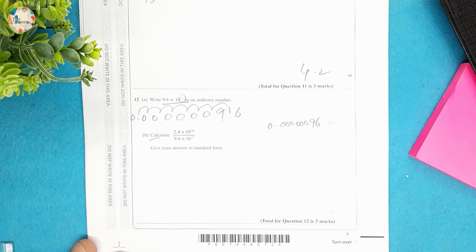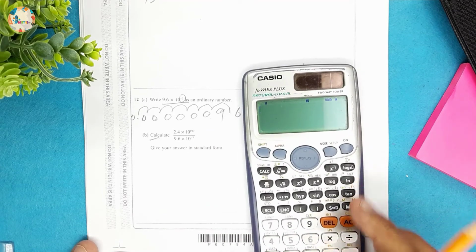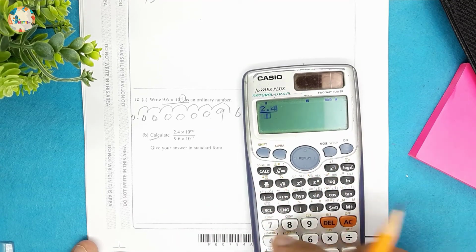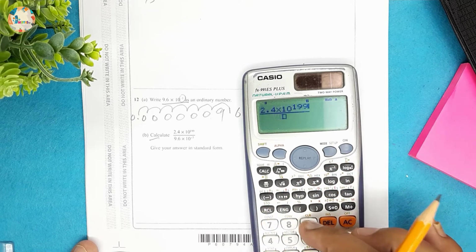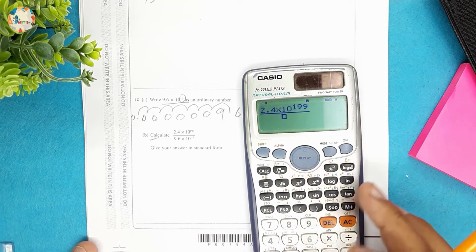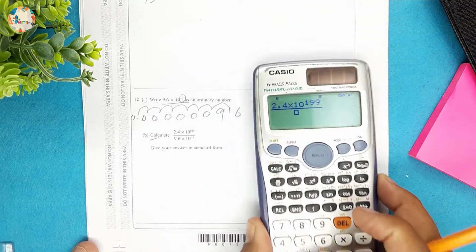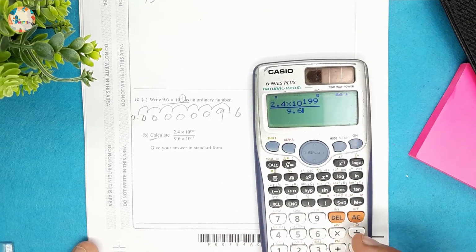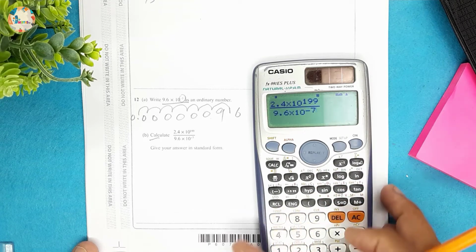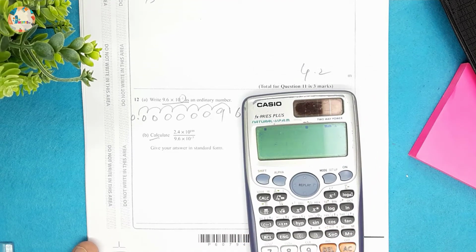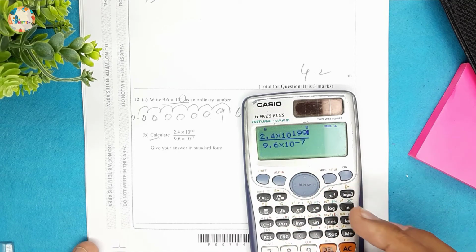Calculate. So this one also we have to calculate and give the answer in standard form. 2.4 into 10 raised to the power 199, divided by 9.6 into 10 raised to the power -7, and we have to calculate this.